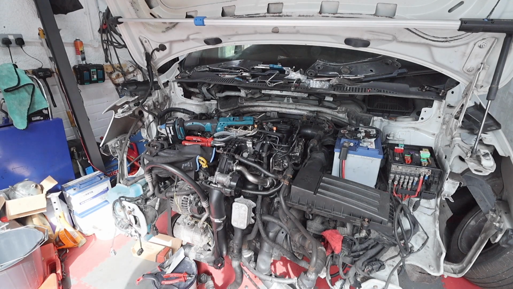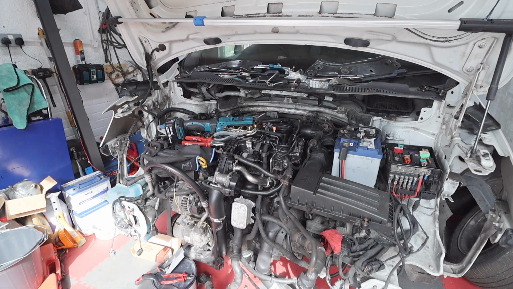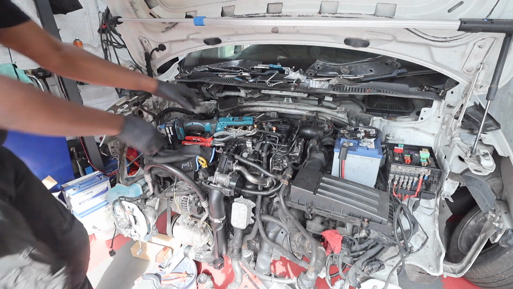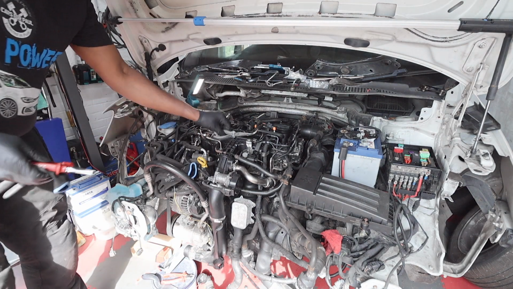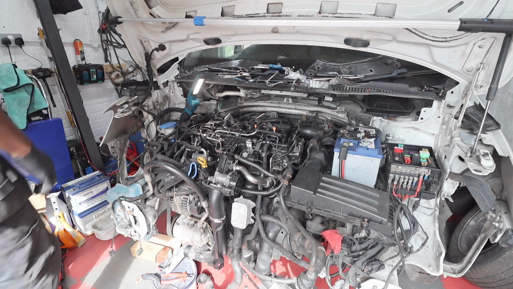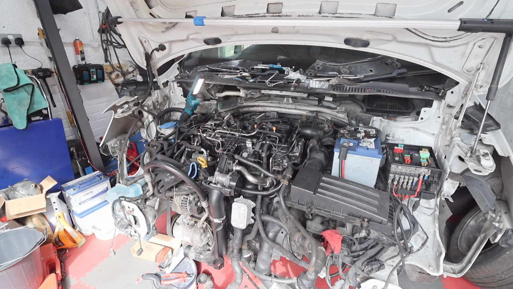Right, here we go again. This is for our startup. New injectors are now plumbed in, everything is in place. Hopefully this van will start. Please start, van. Here we go. Here it goes.